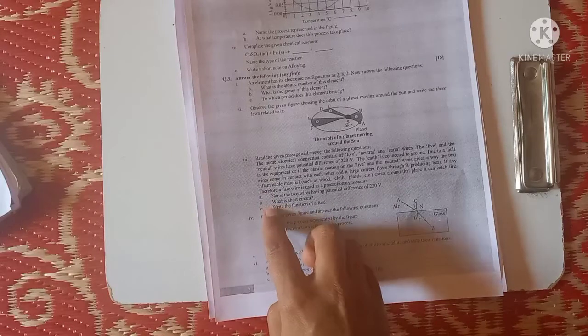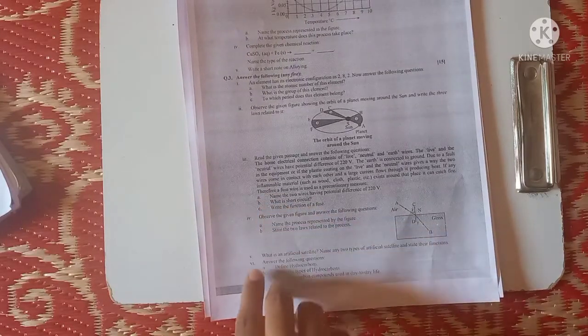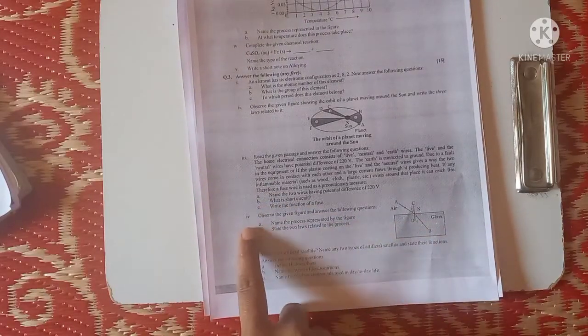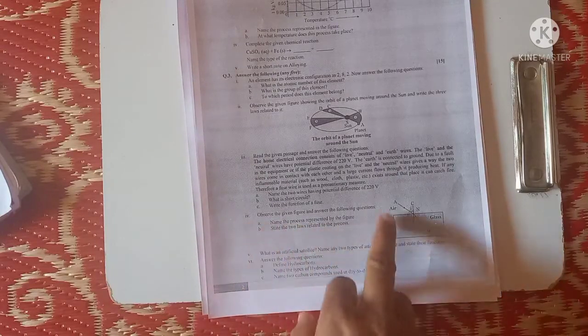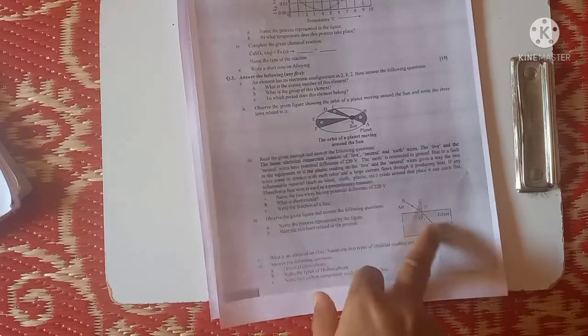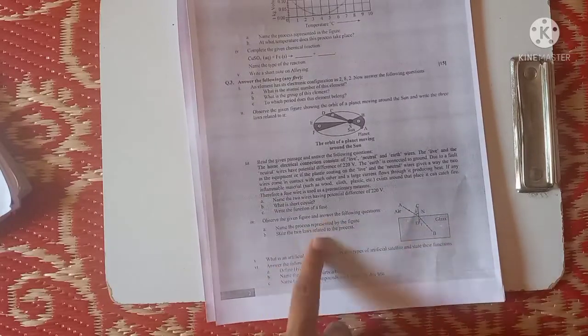Okay, so you write the answer of this question. For question 3, 4th. Okay, there is also no need to draw the diagram. Okay, you directly write the answer.